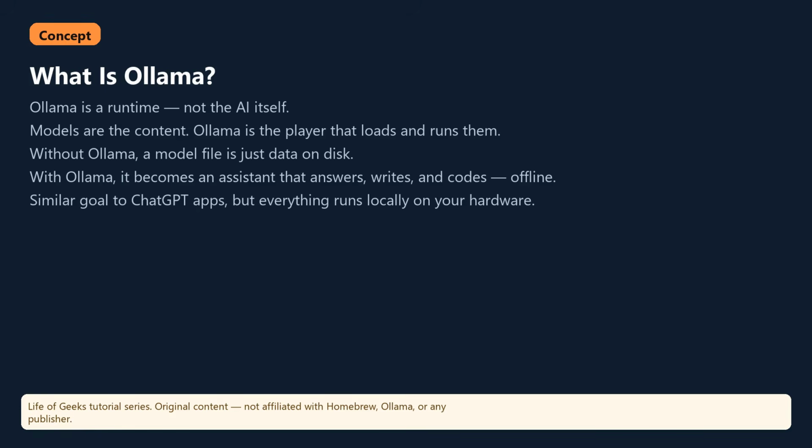What exactly is Ollama? Think of music files and a music player. The model weights are the songs, gigabytes of neural network data on your disk. Ollama is the player that loads them into memory and generates text. It is not the intelligence itself, it is the engine that makes intelligence usable. ChatGPT and Claude apps talk to cloud servers. Ollama gives you the same category of tool, run models, get answers, but the compute stays on your laptop.